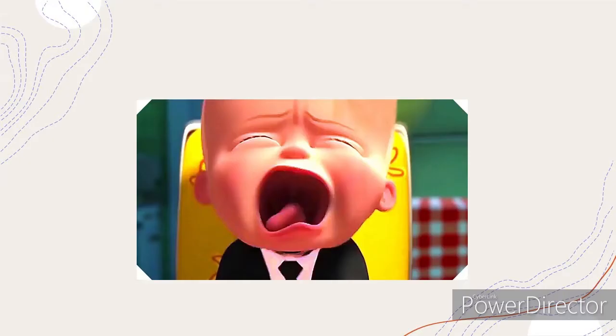Let's have the next example. Okay, we have here a crying baby. Are you familiar with this picture? I think yes, you are. So this one is a picture of an animated movie, Boss Baby. If you are familiar with this movie, you can tell that this one is not a real one because a baby cannot do such things like what the character Boss Baby is doing in the movie, right? So this one is also a make-believe image.